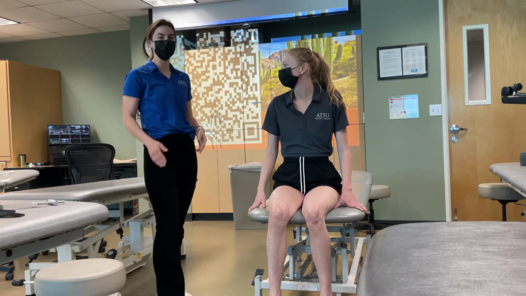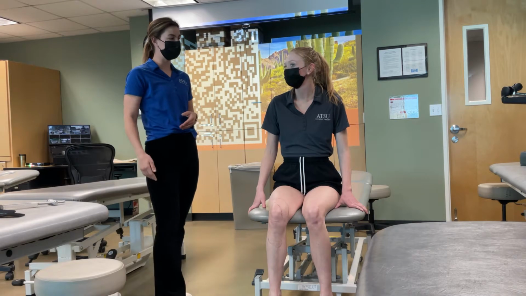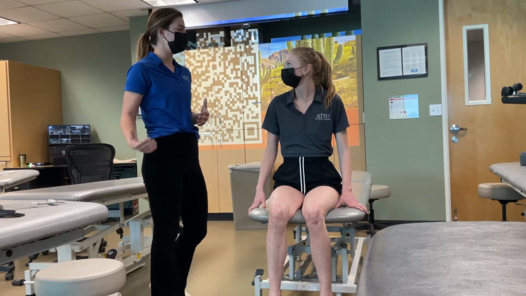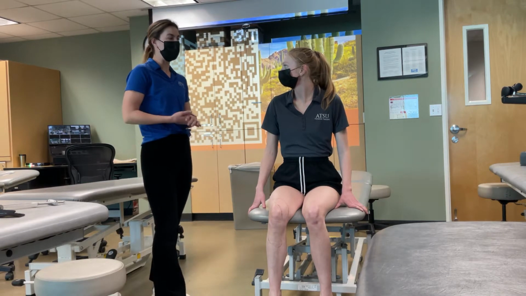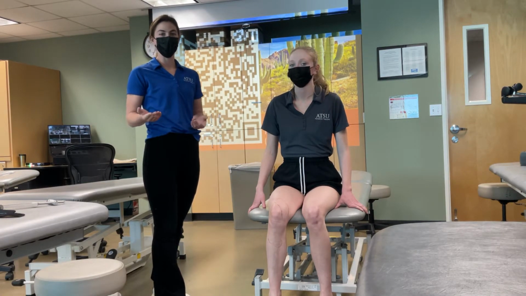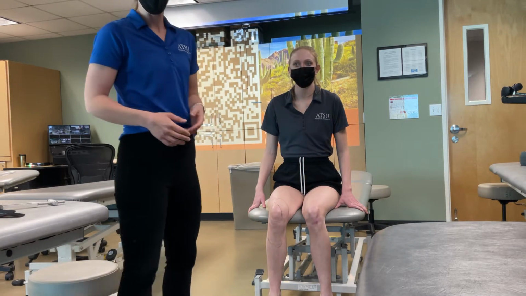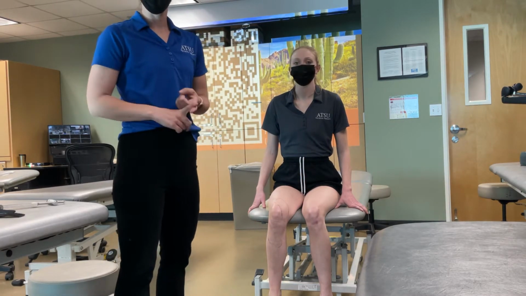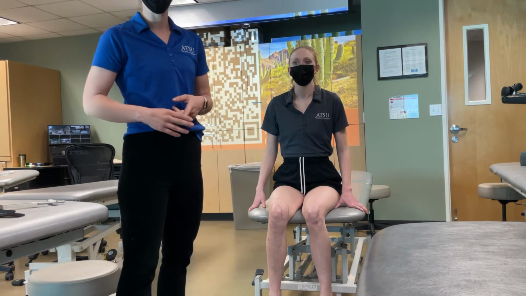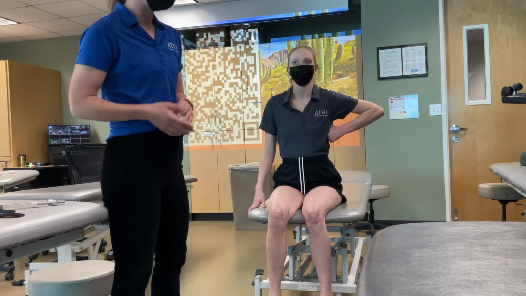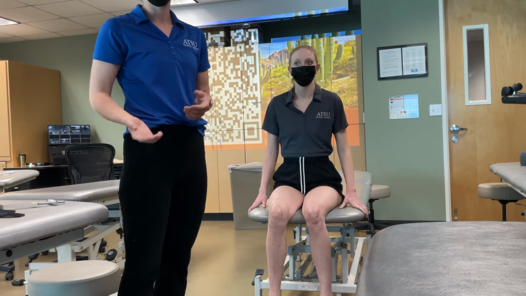Good. So today we're going to go over the systems review of the objective examination. This is pretty much just going to be a screening of the lower body. First, we'd start with observation, which starts right when the patient walks into the room. You're looking for willingness to move, quality of movement, any compensations, how they're holding their injury, things like that are really important. Then I'd take her vitals.